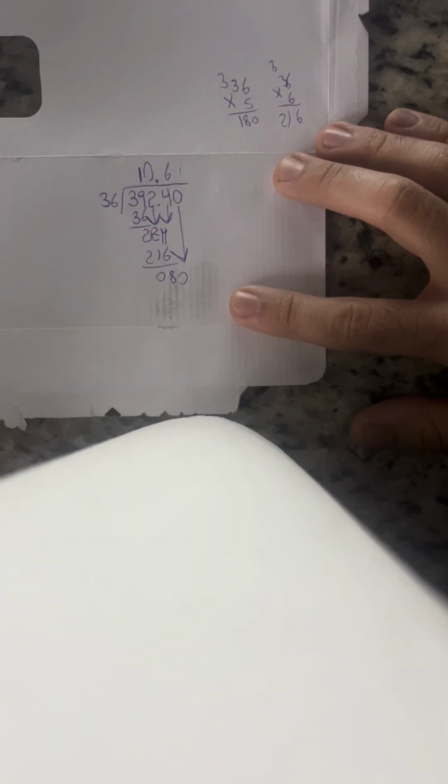36 can't fit in 8, so I'm going to bring this 0 down. How many times does 36 fit in the 80? Wait, did I do something wrong? Okay, 6 times 6. I don't think I did anything wrong, did I?